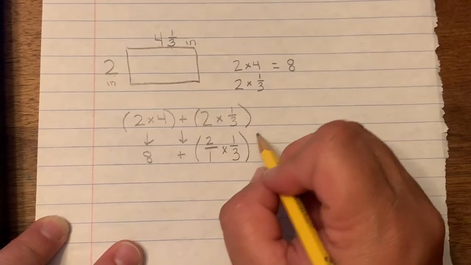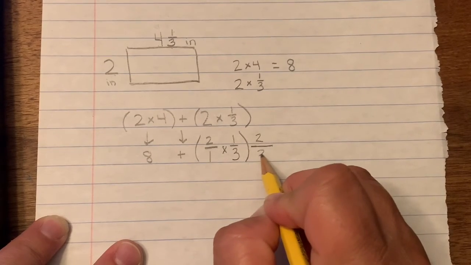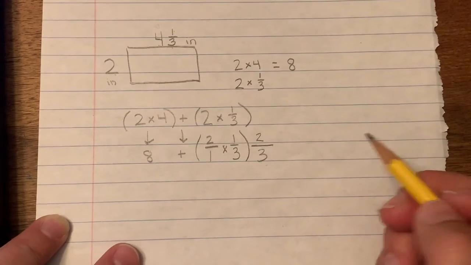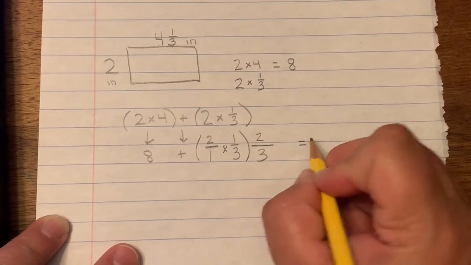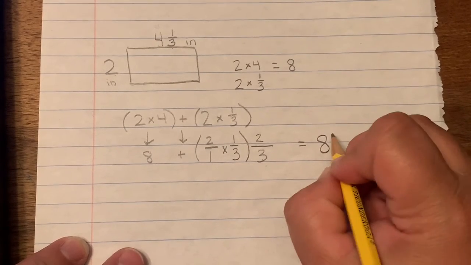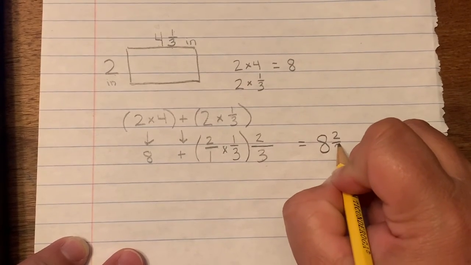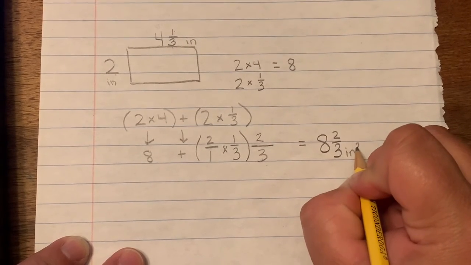2 times 1, 2. 1 times 3, 3. So our area is 8 plus 2/3, which equals 8 2/3 inches squared.